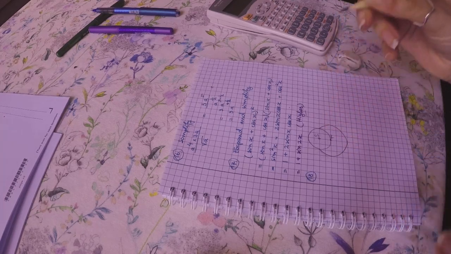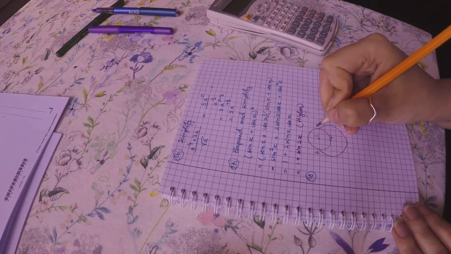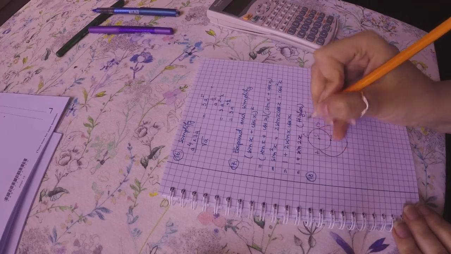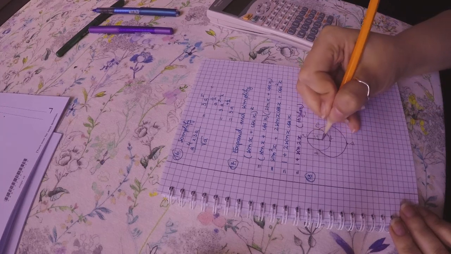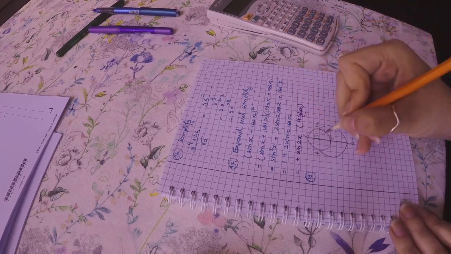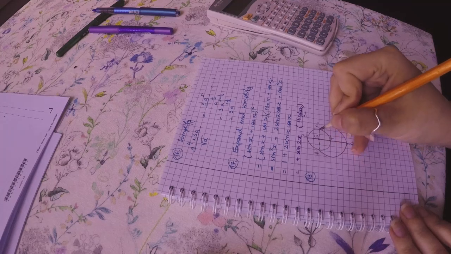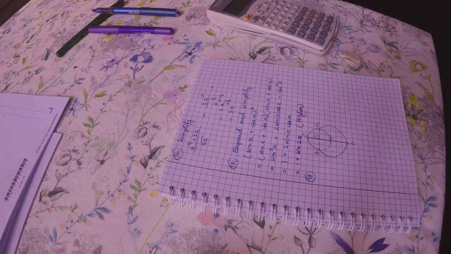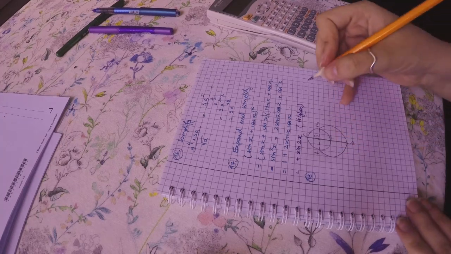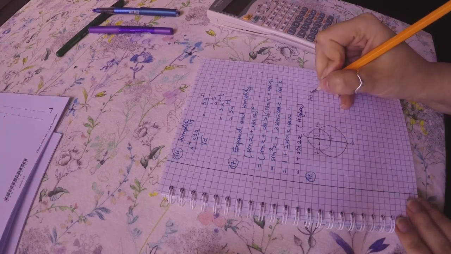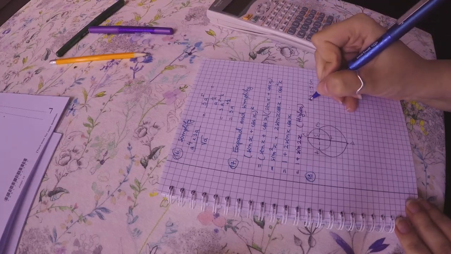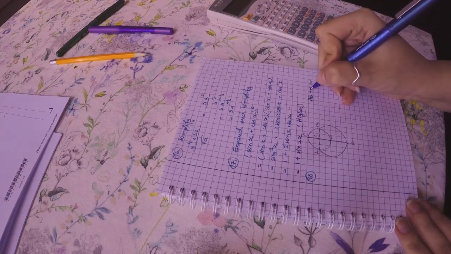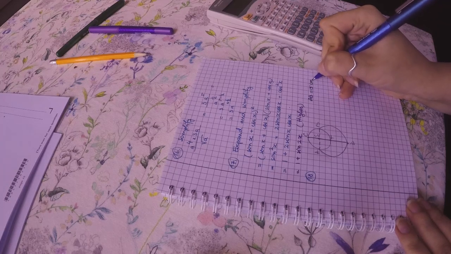S and T, A and B, and C is here, and D is here. Okay, so I have this drawing. The head is a small circle, center S with diameter 15. So AB is 15 what? Centimeters. AB is 15 centimeters.